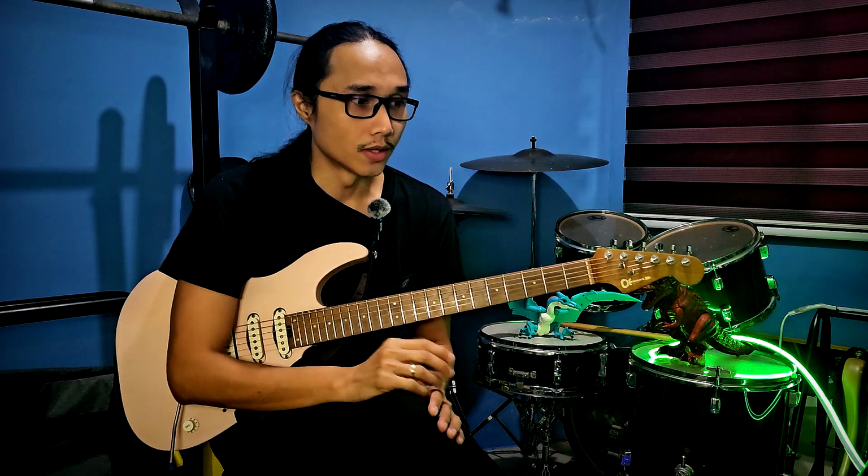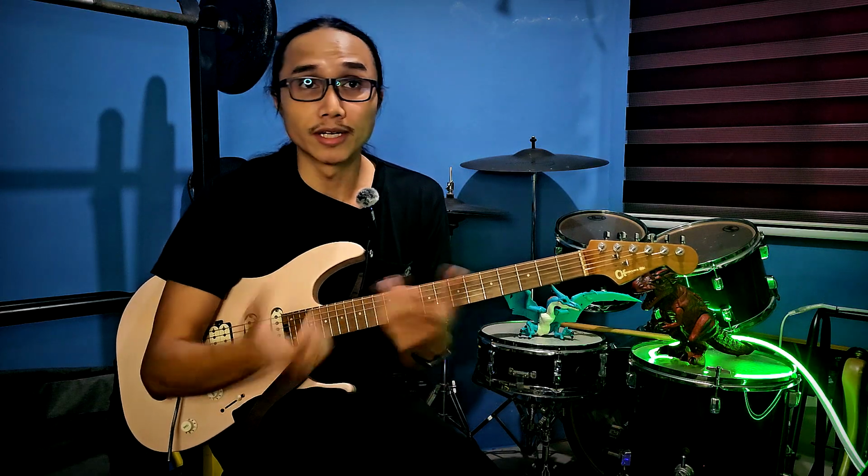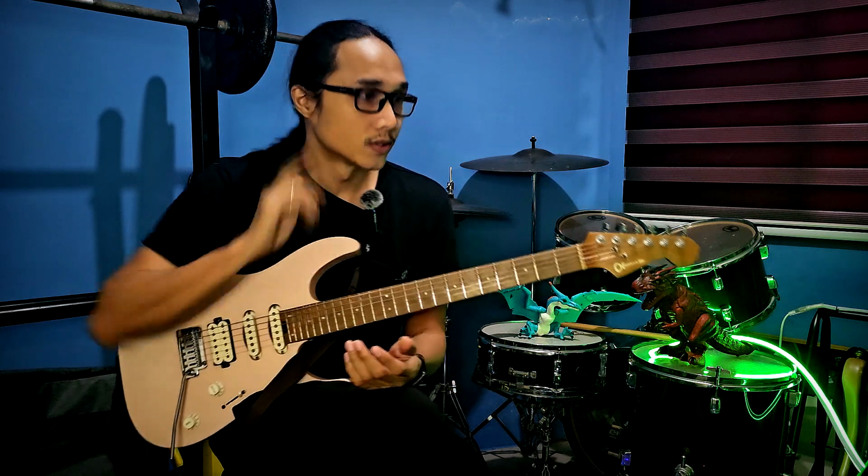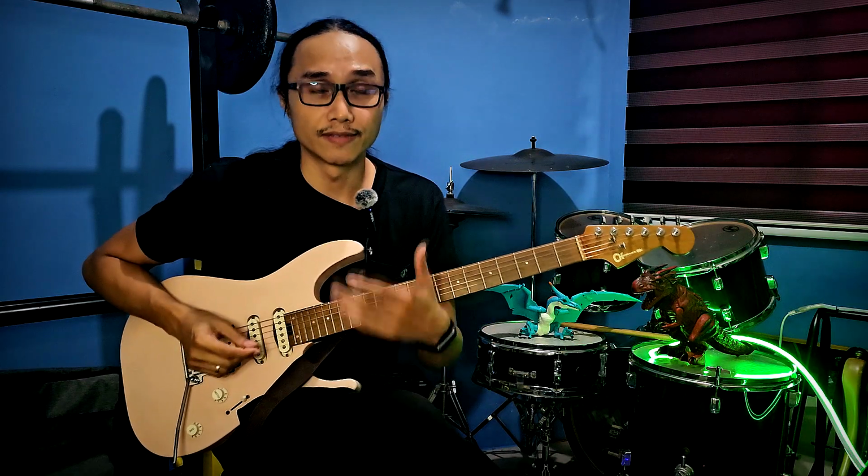Now I'd like to address the question, what if it's a 3-string scale fragment? Because we're only going to stop at 2-string scale fragments. There are 3-string scale fragments and 4-string scale fragments and 5 and 6.